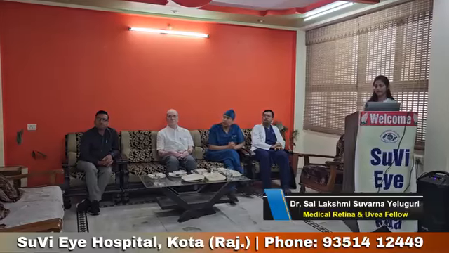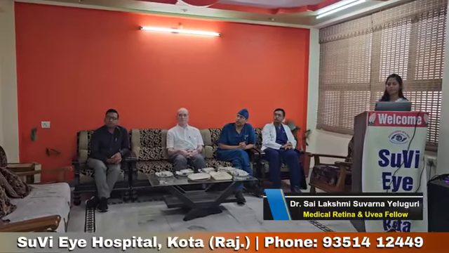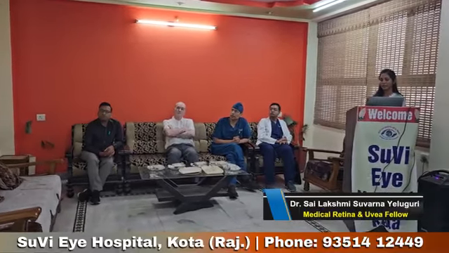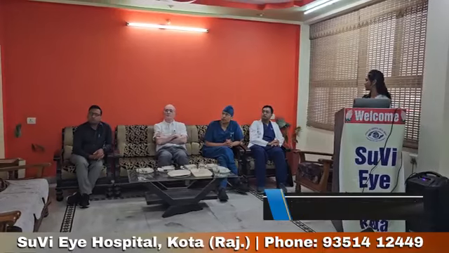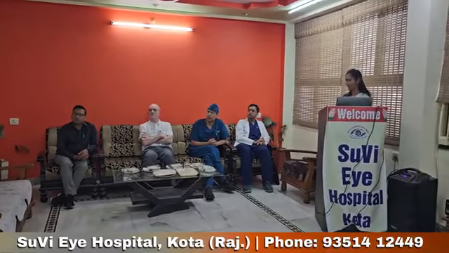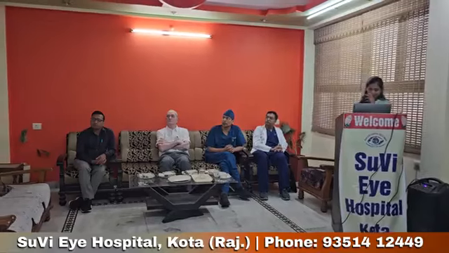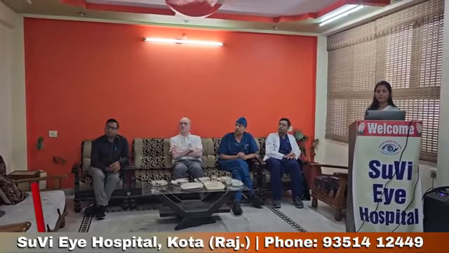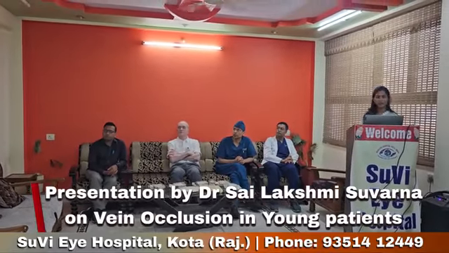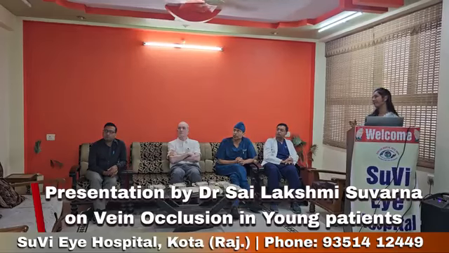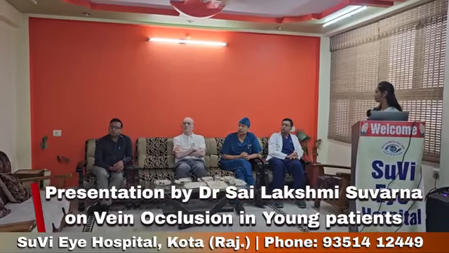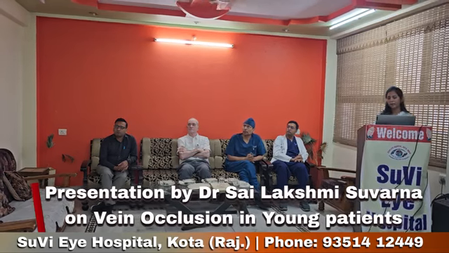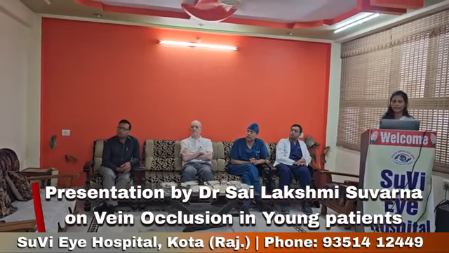ESR and CRP are the main inflammatory markers, and serum protein electrophoresis, where hyperviscosity will be there if the levels are increased. And ANA and ACE should be done for sarcoidosis, which causes vasculitis, and it could be the cause for the vein occlusion. And other autoantibodies as indicated when in doubt.